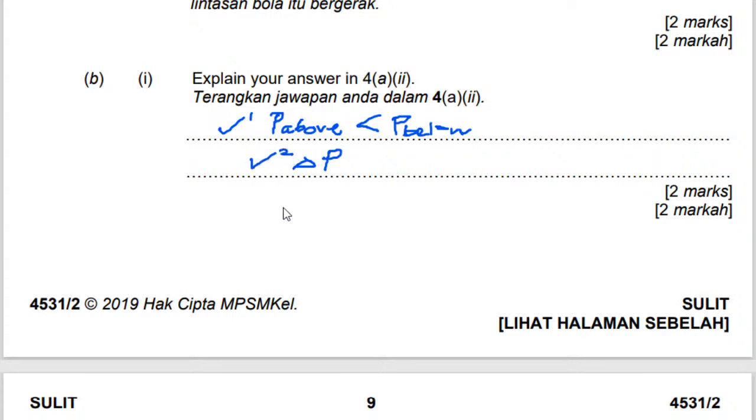Mark 2. Okay, another mark will be, what do you think? Good, Ashraf. Yes, resultant force. So there is a resultant force. Net force terima. So mark number 3 will be for the net force. Daya bersih wujud.